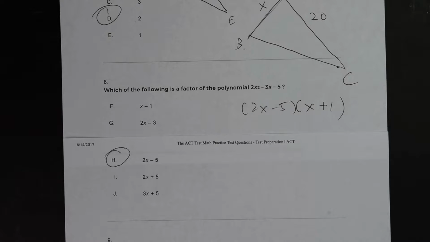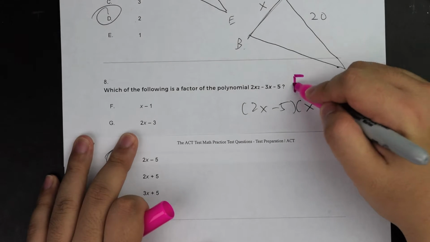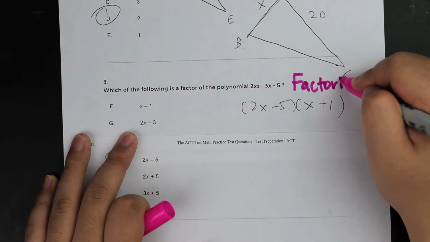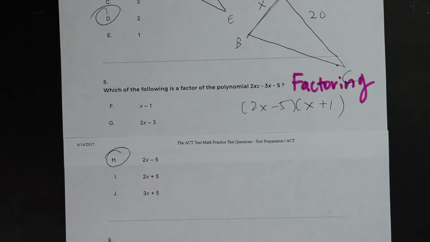So for number 8, the important thing you need to know on this concept is basically factoring. Factoring is the key concept for this. There's no obvious shortcut to get around this. This is just a concept where you need practice, and if you're very slow on factoring, I do advise getting worksheets online from websites like Kuta Software and others. They'll help you practice factoring and get used to it.